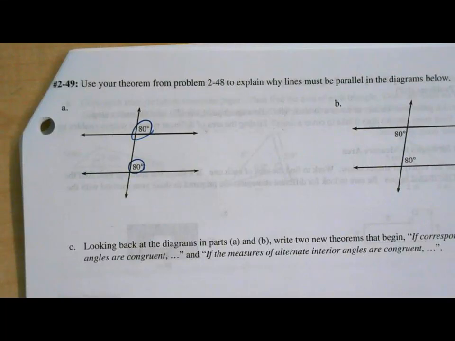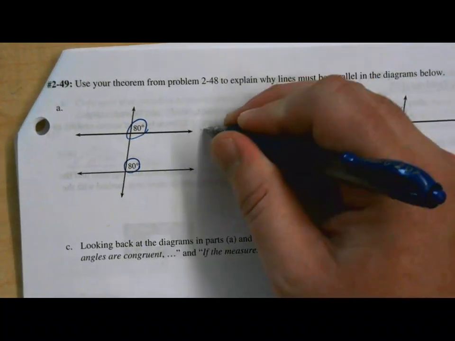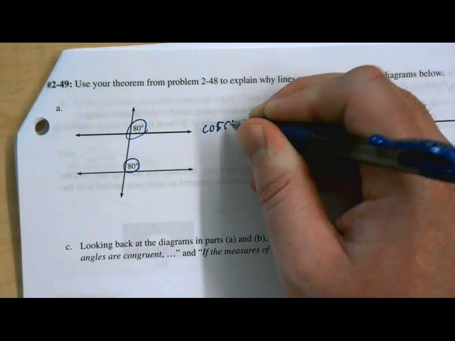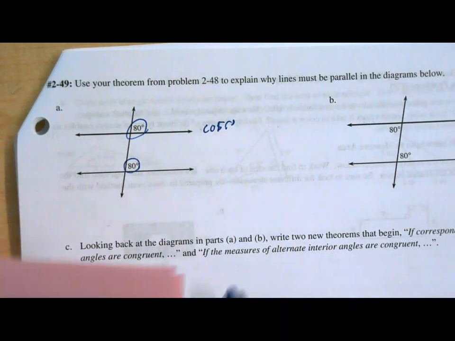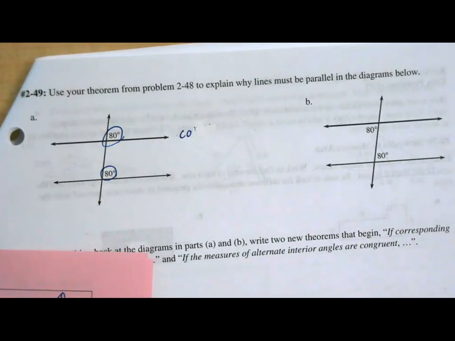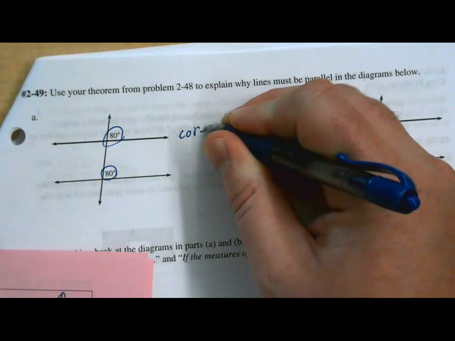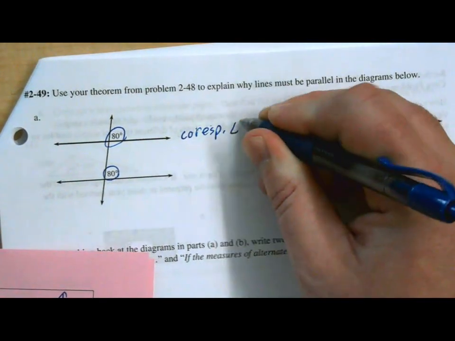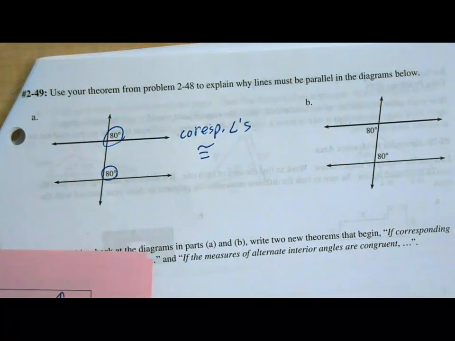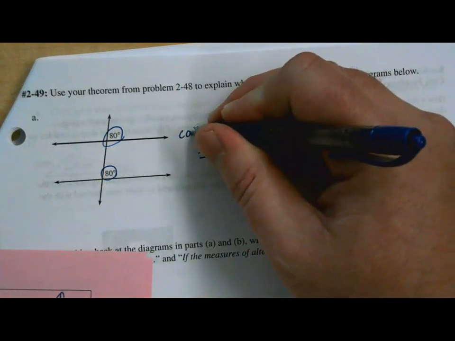On the count of 3, you guys ready? We're going to shout it out now. 1, 2, 3. Corresponding. Those are corresponding angles. And what I notice is that we have corresponding, let's just do COR. I'm having trouble writing at the moment. Corresponding angles are congruent. There should be 2 R's in that, sorry.